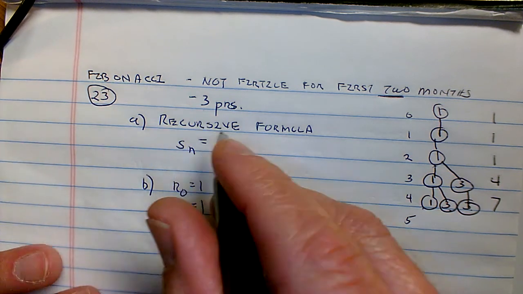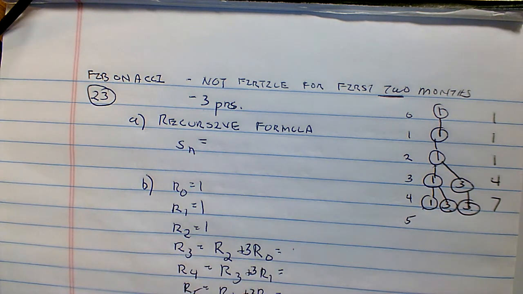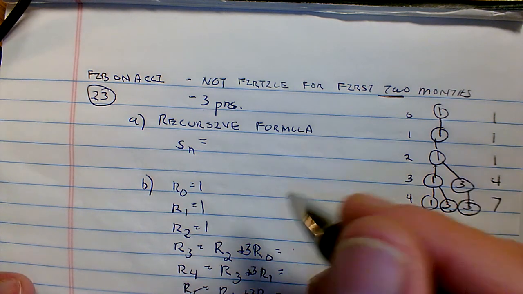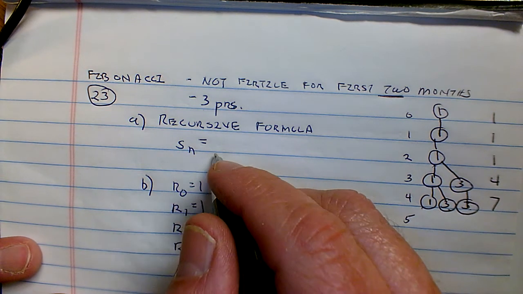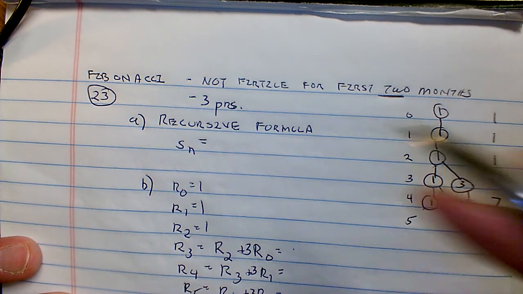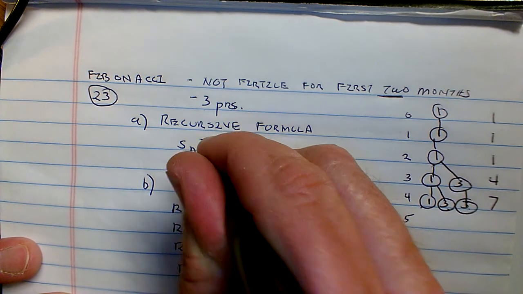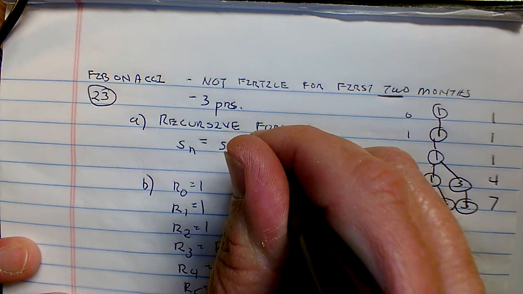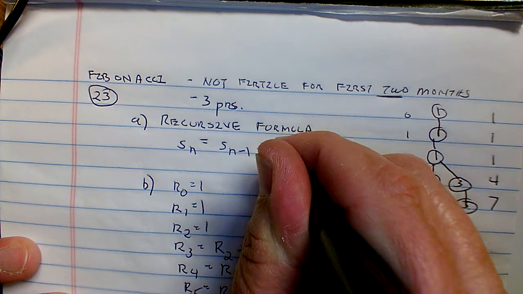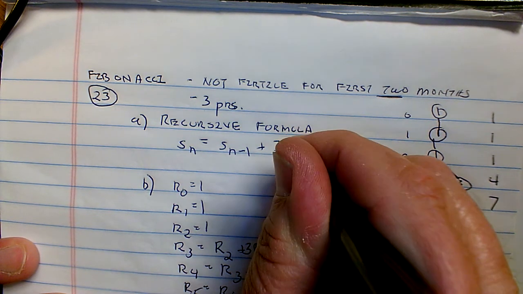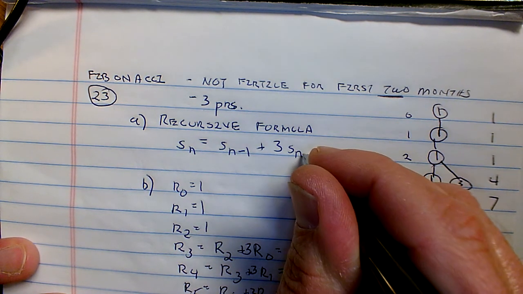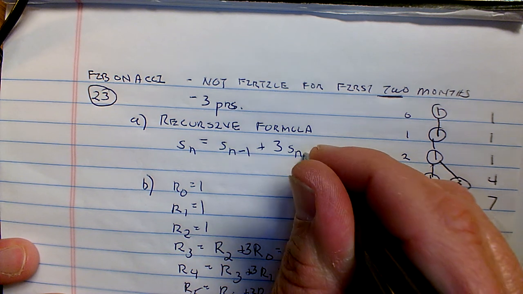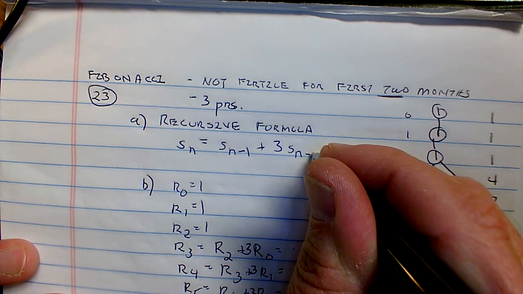Now, if we're going to find the recursive formula for this, the recursive formula for this one has to be, using the rule that still none of them die, we have all the ones from before, plus we're going to multiply 3 times, not how many were there the month before that, but 2 months ago.